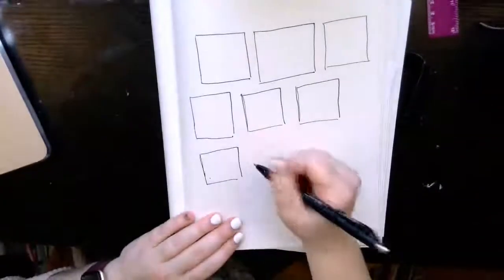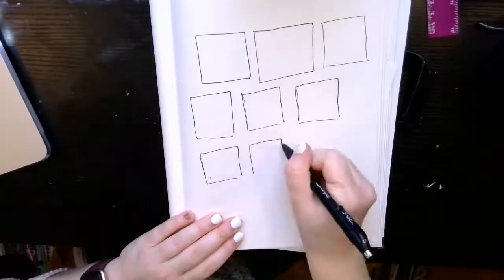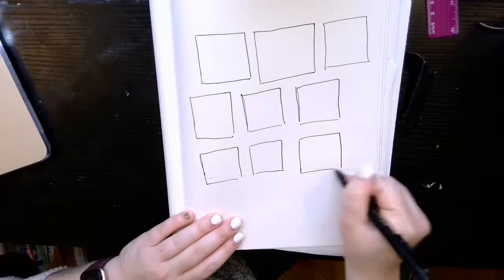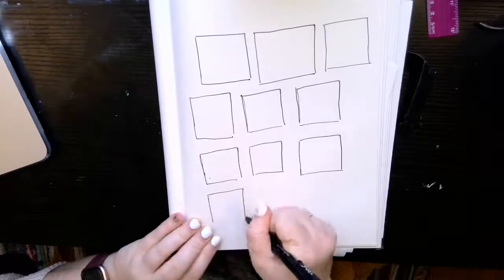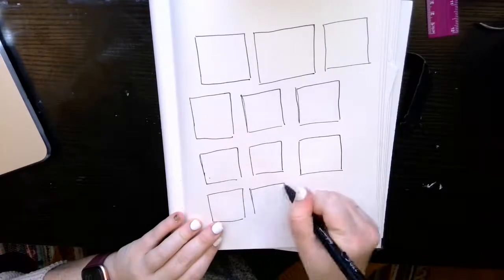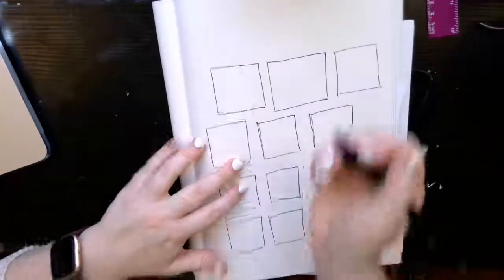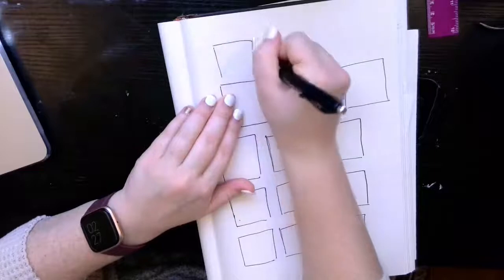So I'm going to fill my paper with squares. They do not have to be perfect at all. Sound effects are not necessary, but if you like them, then go for it.